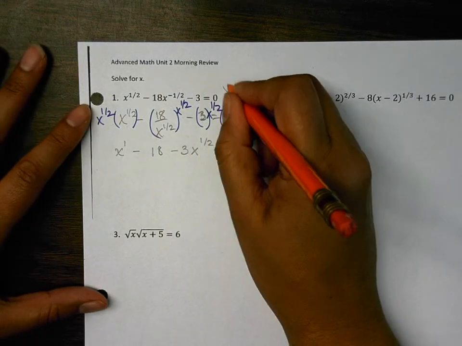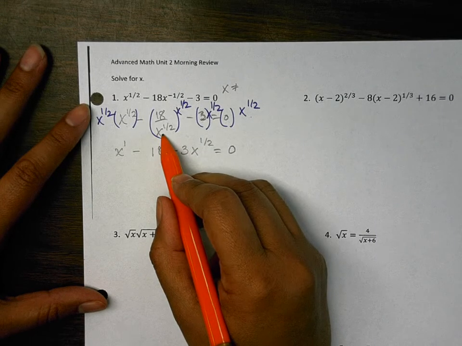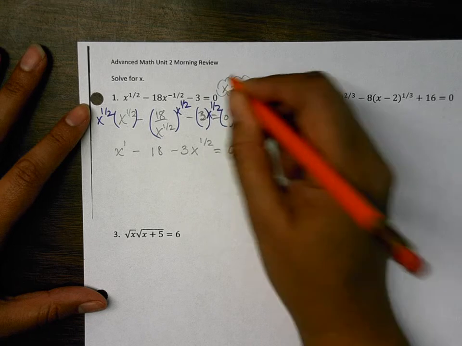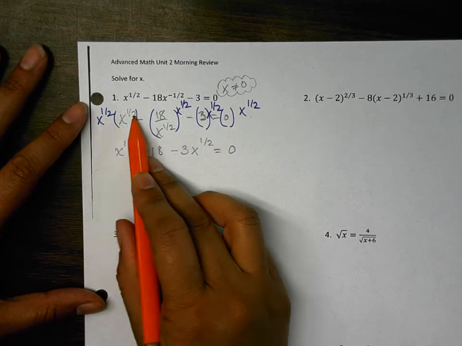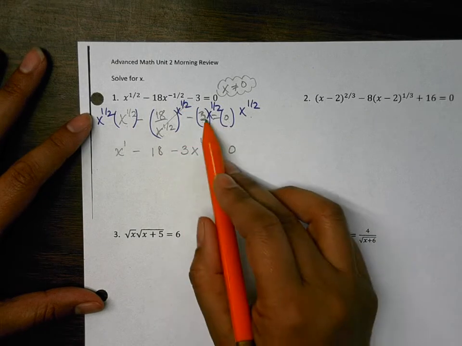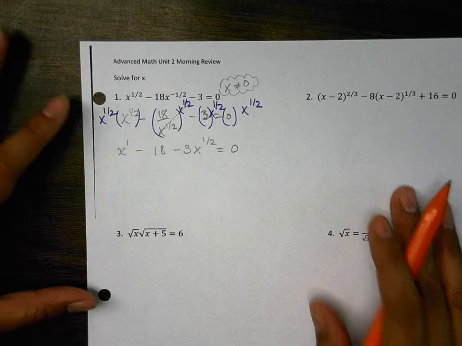Technically, we should have found a restriction. There's only one restriction. What can x not equal? 0. That usually doesn't bother us in these type of problems. Okay, so x to the 1/2 times x to the 1/2, you add your exponents when multiplying like bases. What's 1/2 plus 1/2? That reduces, and then 3x to the 1/2.